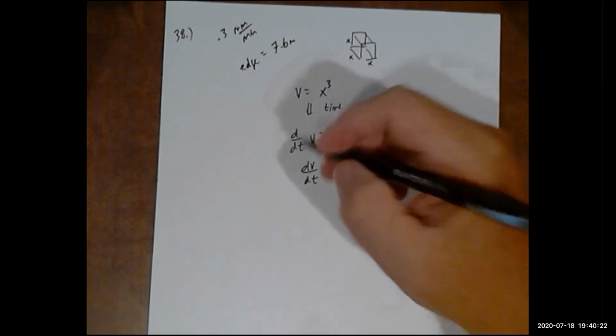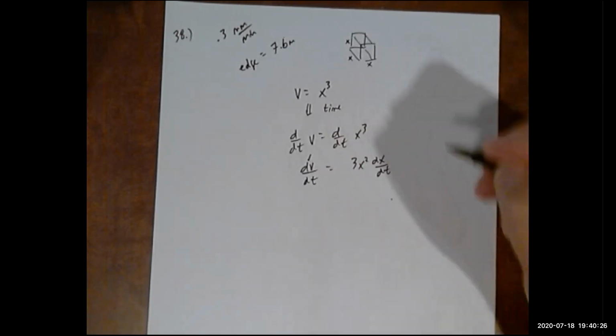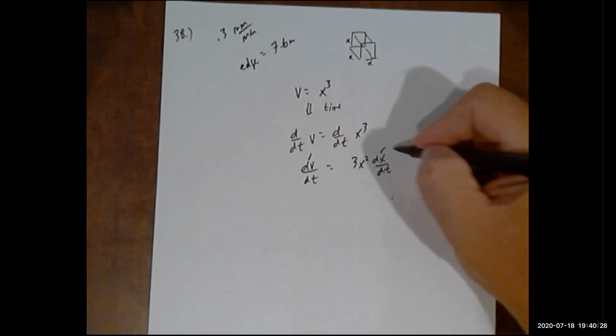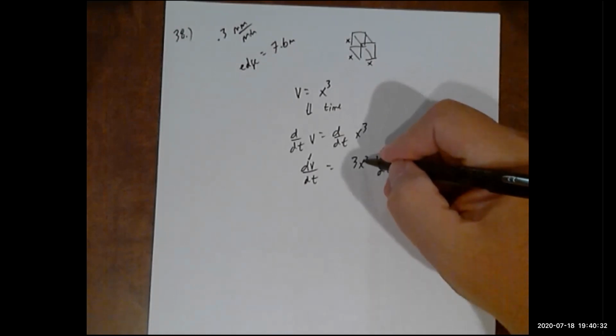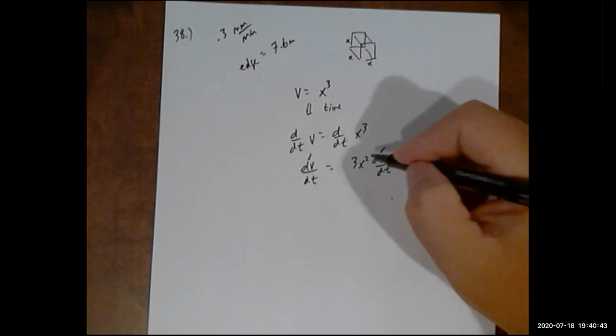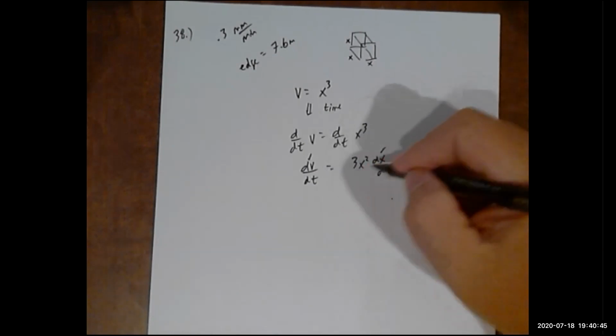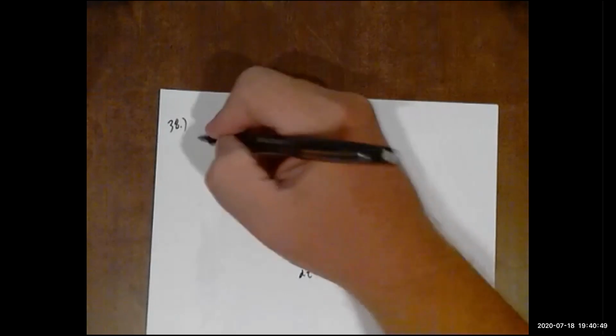Now I've got three things. I've got how the volume is changing, the rate of change of the volume, the rate of change of the length of the side of the cube, and then the actual length of the side of the cube. So there's three sort of variables, three unknowns here. What they always do is they're going to give me two of these and ask me to find the third.